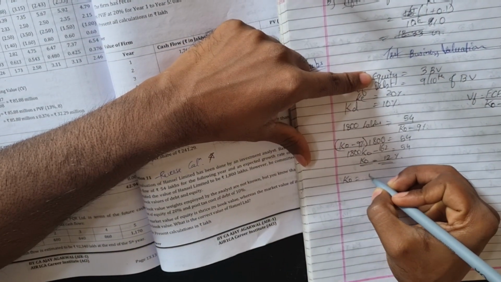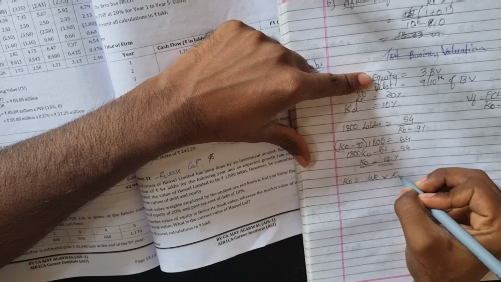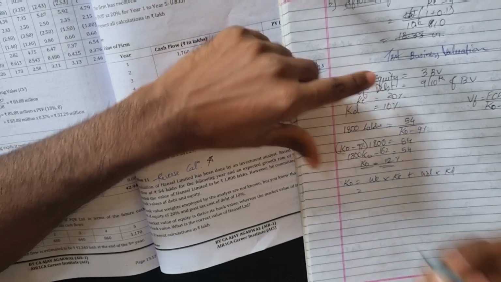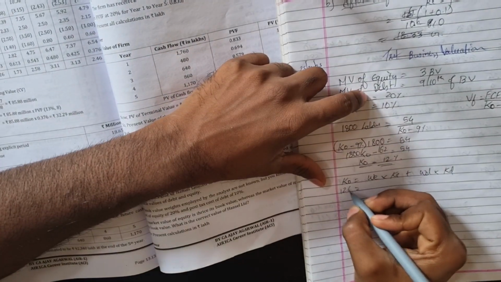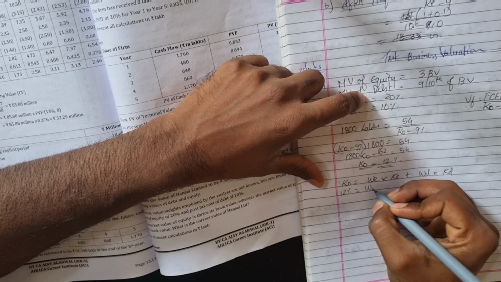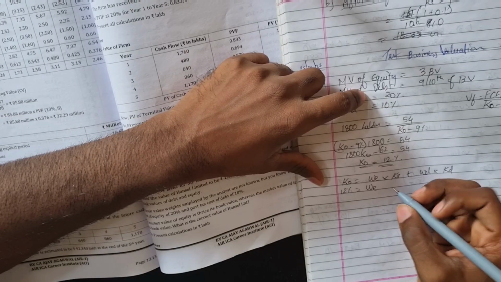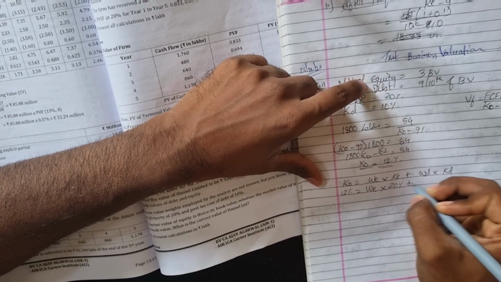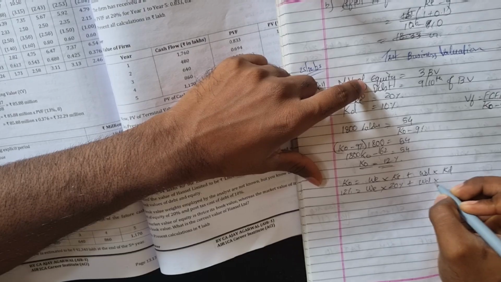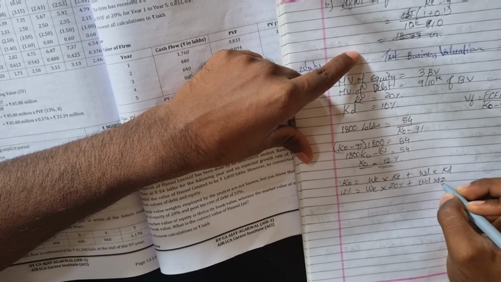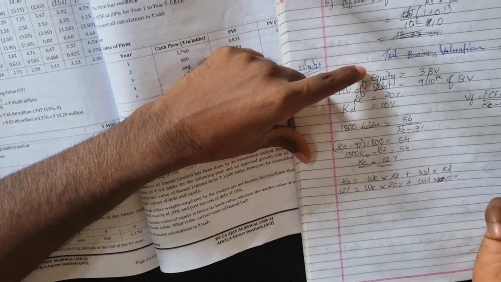KO is equal to weight of equity into KE plus weight of debt into KD, right? So KO is given as 12%. Weight of equity is not given. KE is given as 20%, plus weight of debt, which is not given, into KD, which is given as 10%, right?